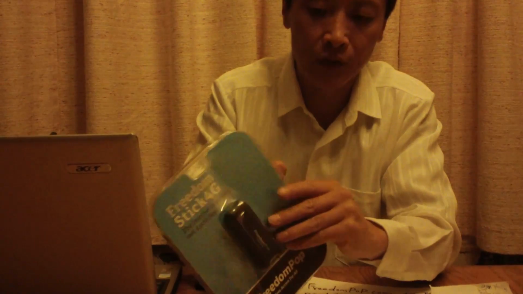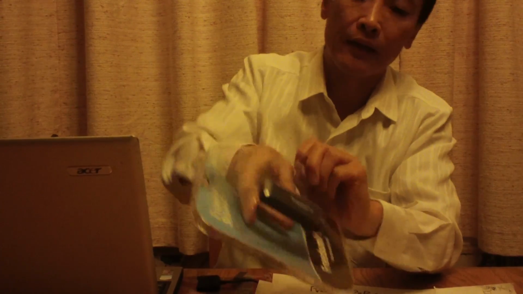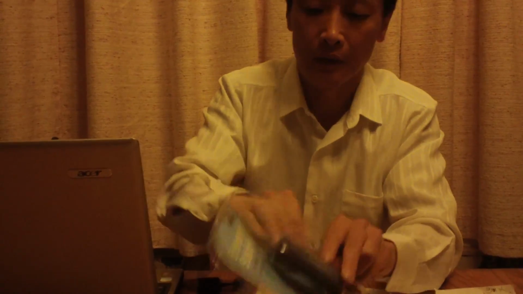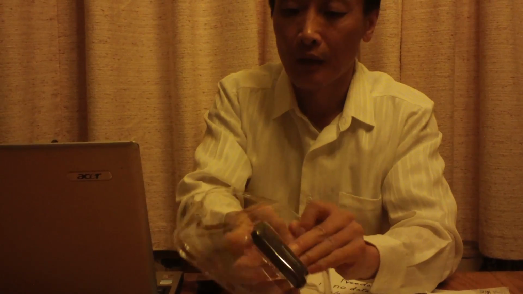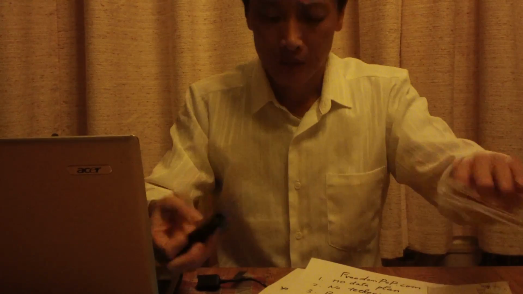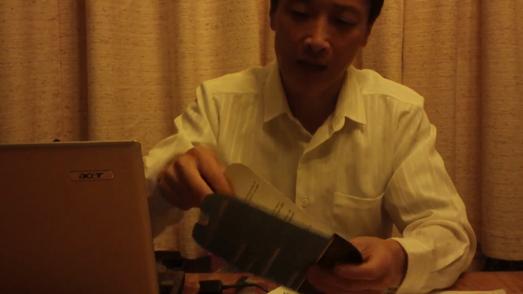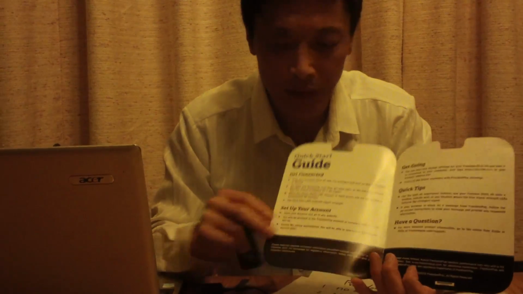You open this, you get the USB out, and it also has an instruction inside. The instruction says you have to plug it into your laptop.